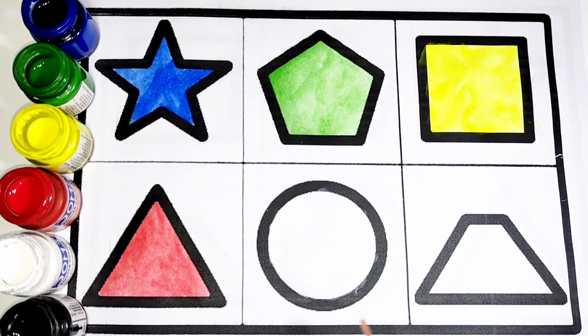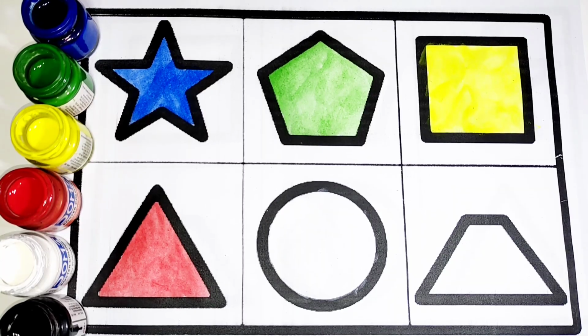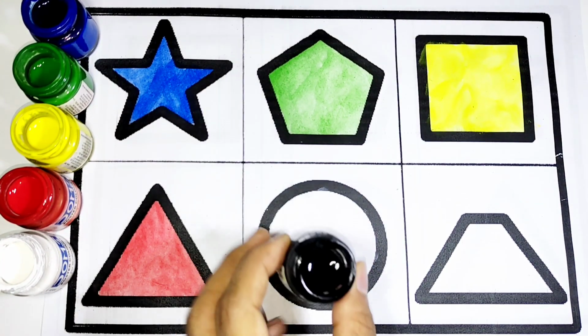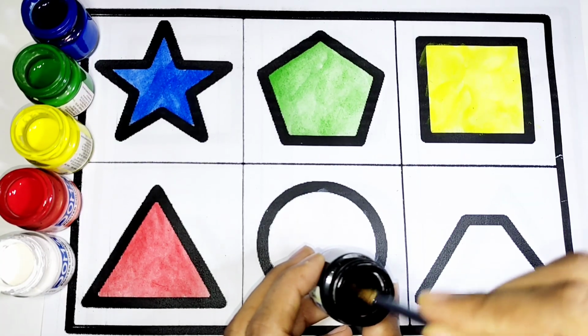Kids, the next one is trapezoid. Now we're using the color of black.